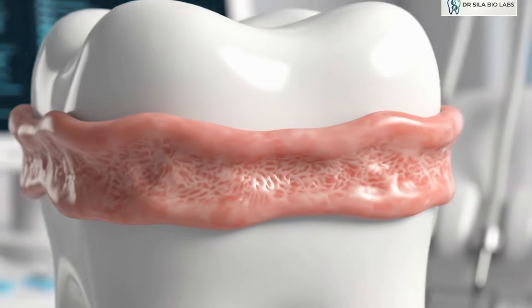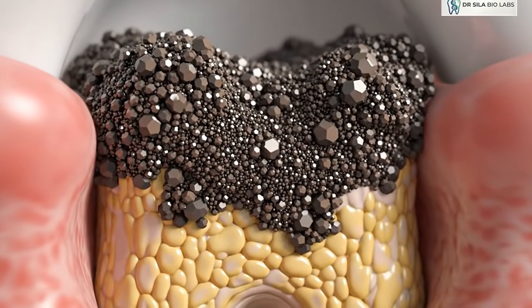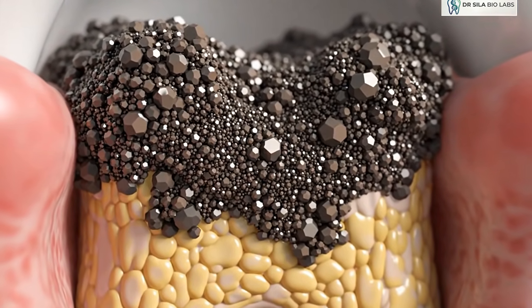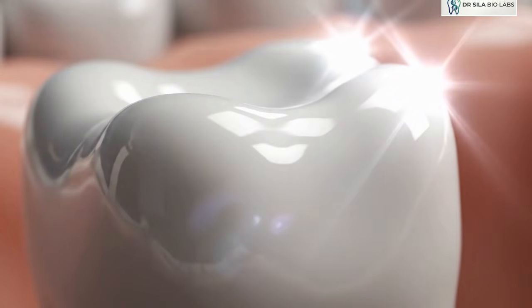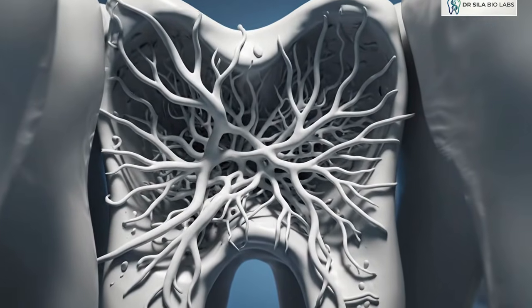Some of the most challenging deposits are found deep below the gums. These hidden deposits often require meticulous subgingival scaling. In the next section, we'll explore how dentists remove calculus hidden deep beneath the gum line.